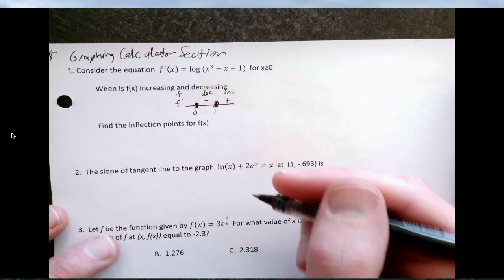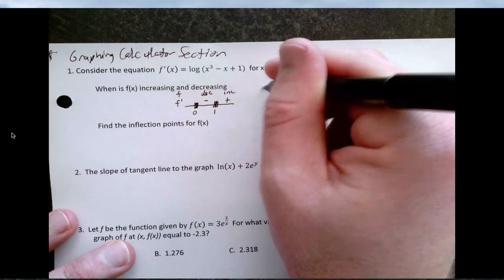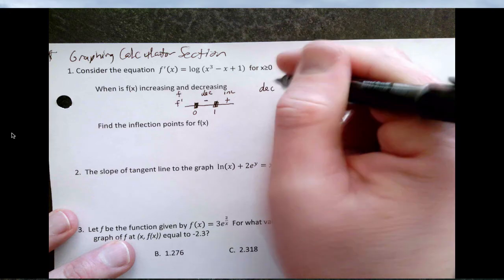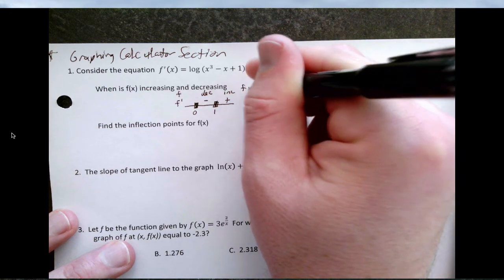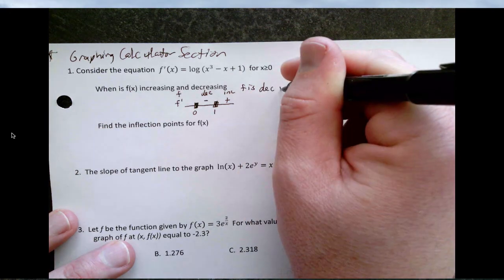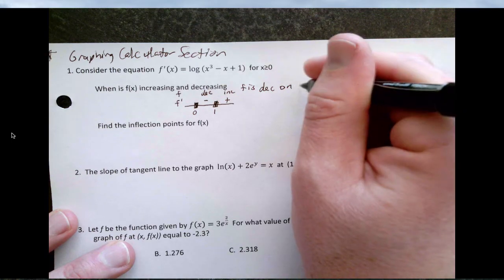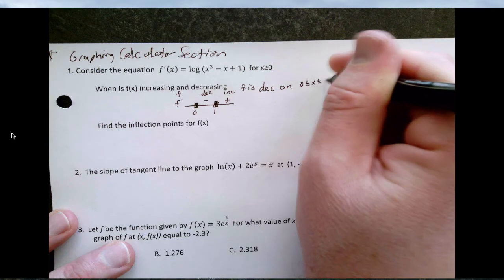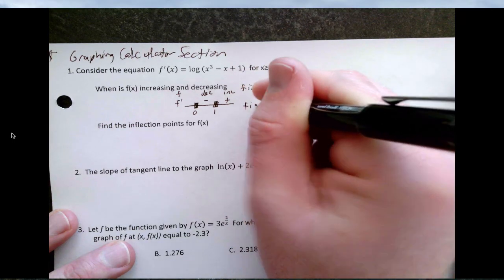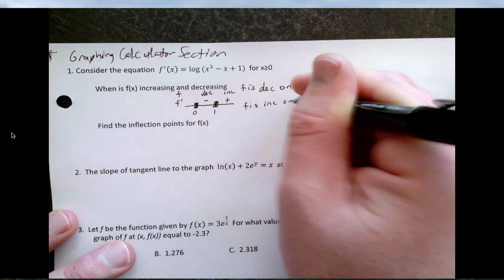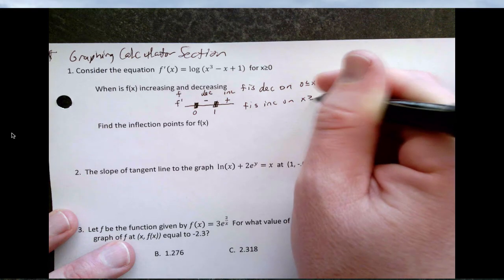So to answer the question, we should say f is decreasing on the interval from 0 to 1. And f is increasing on x greater or equal to 1.